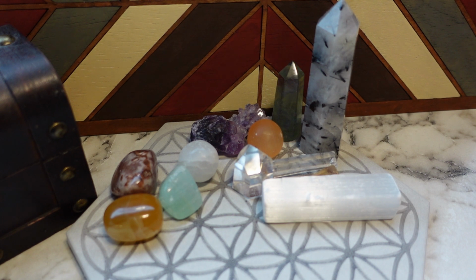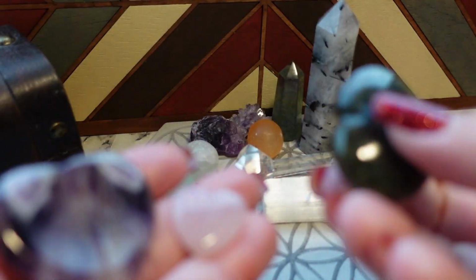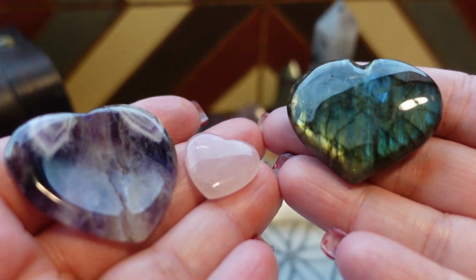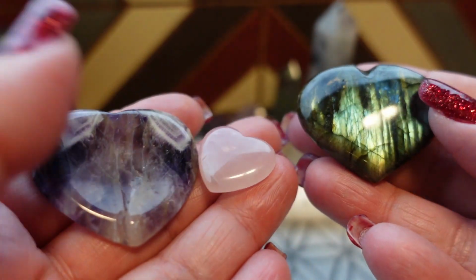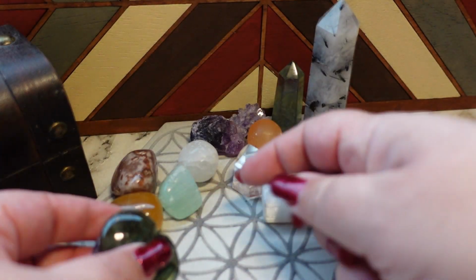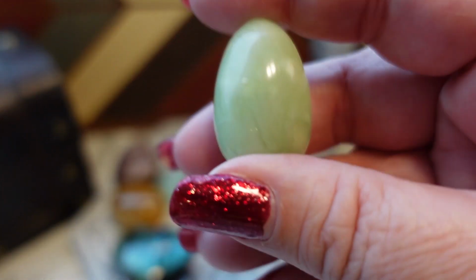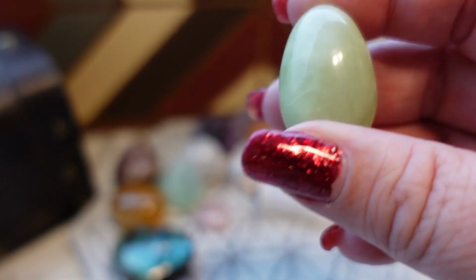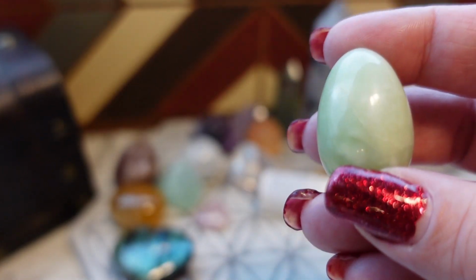Let's see, hearts. Hearts are really popular in love workings, including self-love, sending love somewhere else, and grief. So hearts are really popular too. And eggs. I only have this one egg. They're used for fertility, healing, balance, stability, and new beginnings.